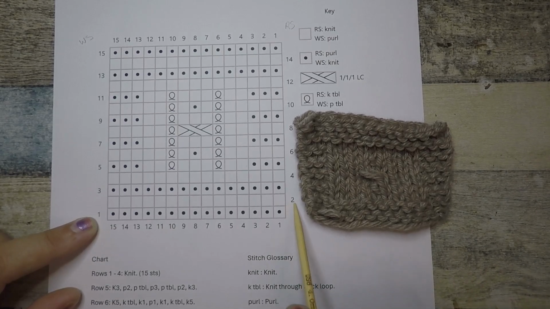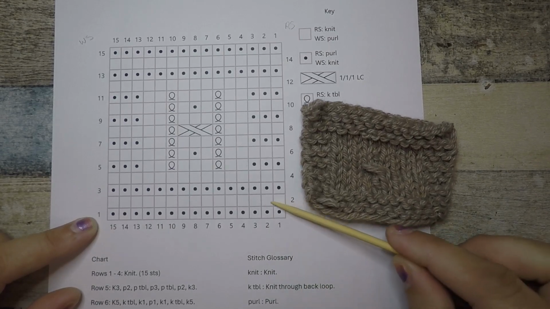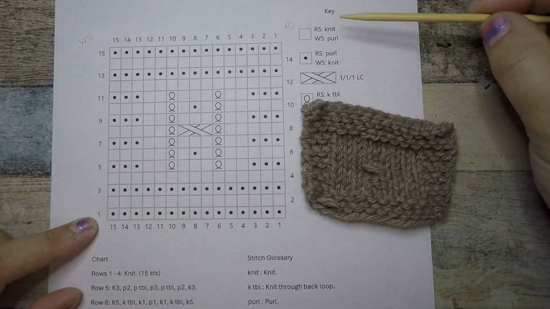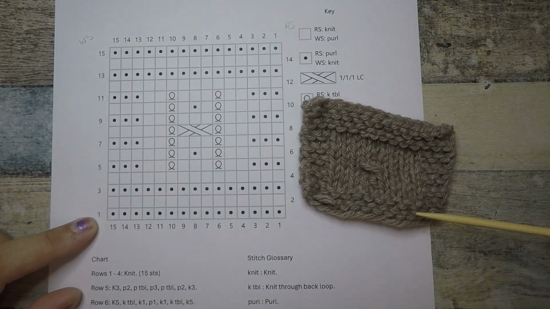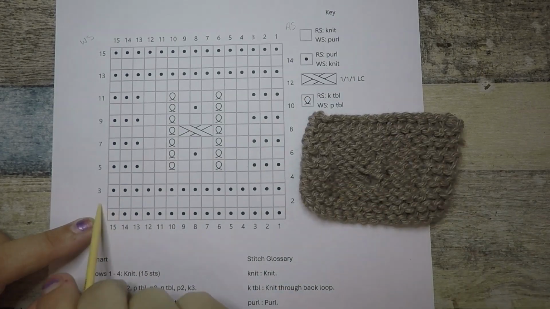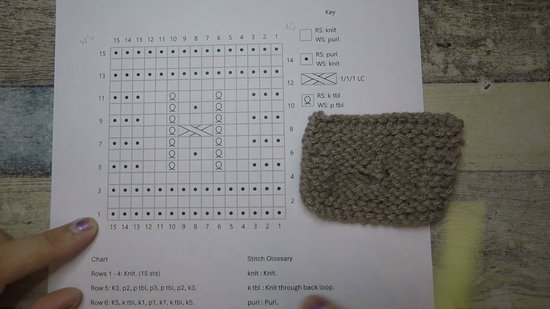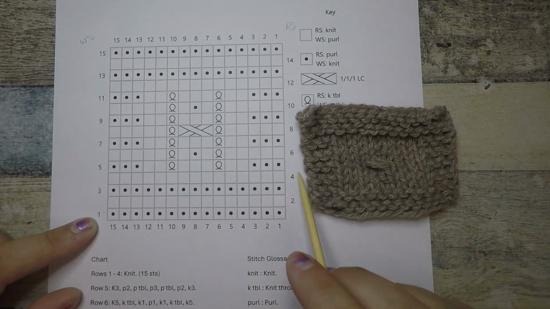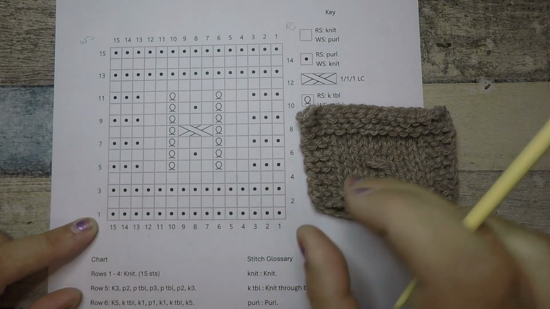I'm on row 2. Row 2 is my first right side row. I'm going to read it this direction, and it says right side knit. So again, I'm going to knit all the way across, and that was row 2. I'll turn my work, knit all the way across for row 3. Turn my work, knit all the way across for row 4.